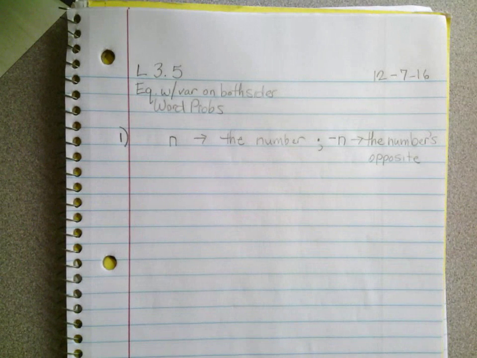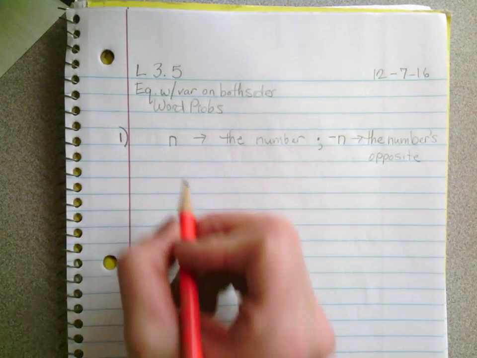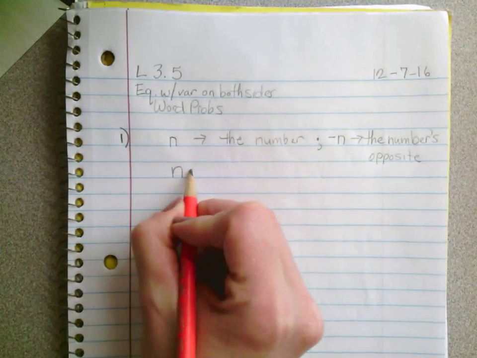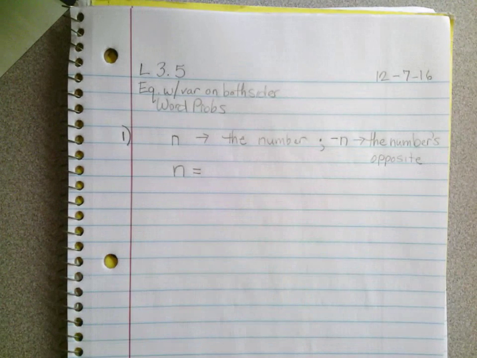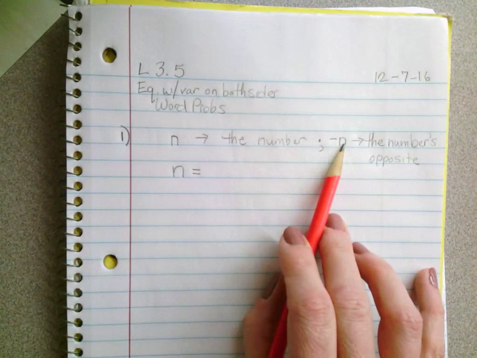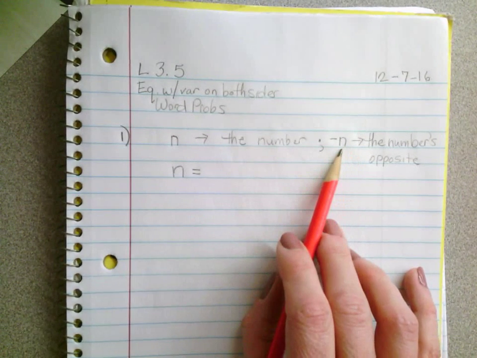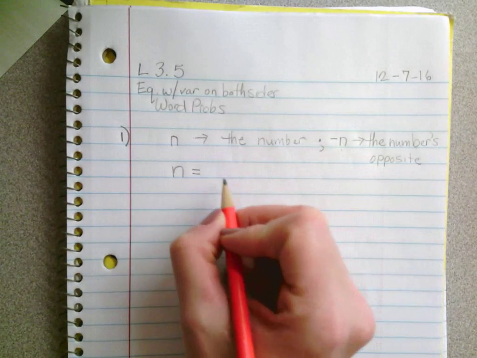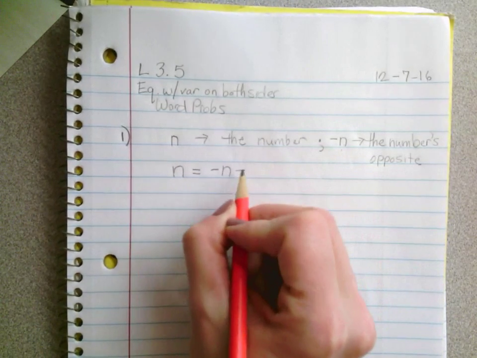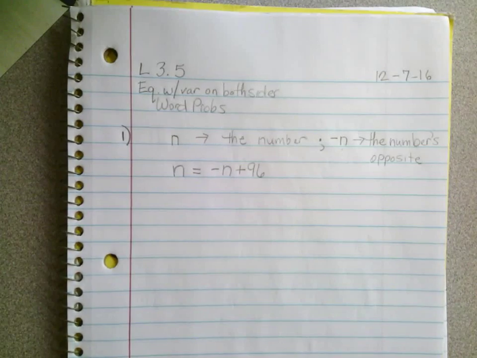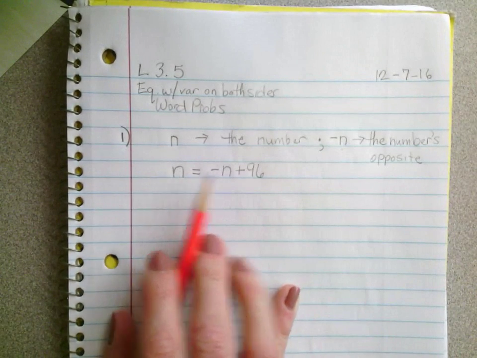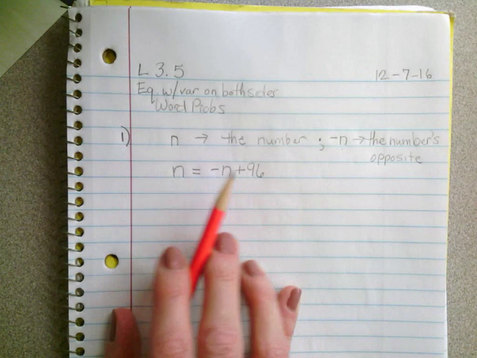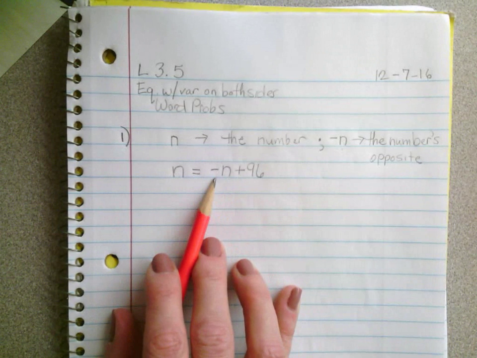And how would we write "find a number that is"? Just that sentence. Find a number that is. Good. 96 larger than its opposite. Well, here's its opposite. How do I make it 96 larger than? Good. Find a number that is 96 larger than its opposite. Good deal.